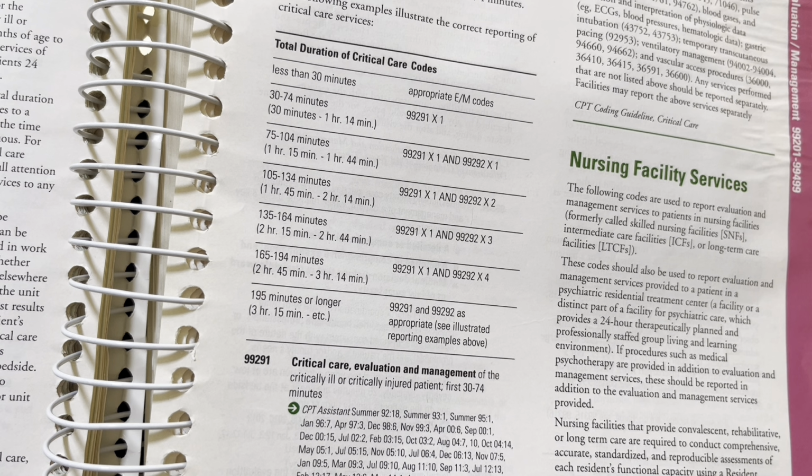Now 93303 represents the echocardiogram code. And modifier 26, what is modifier 26? Modifier 26 represents when the physician provides the professional component, like a written report, without performing the test.